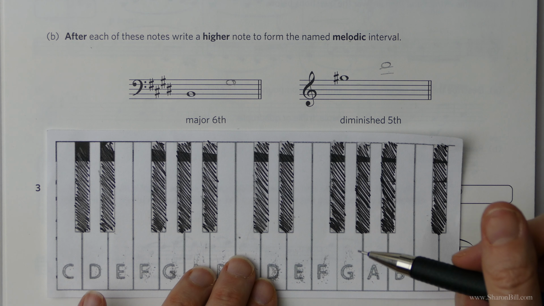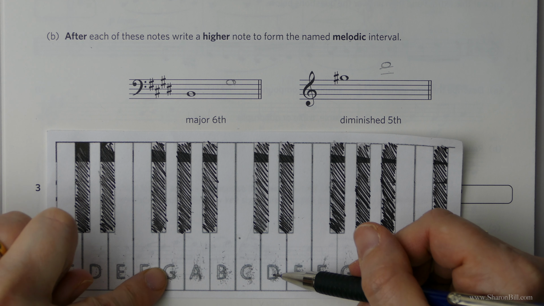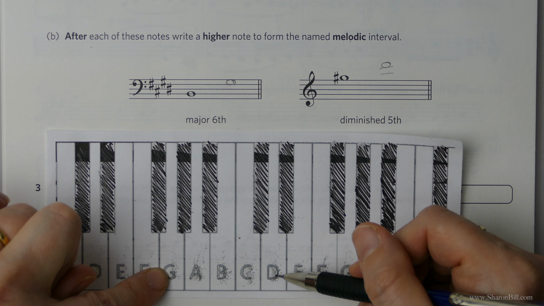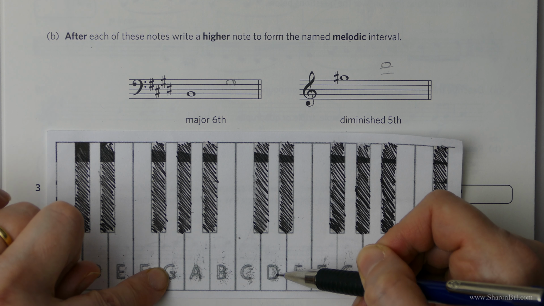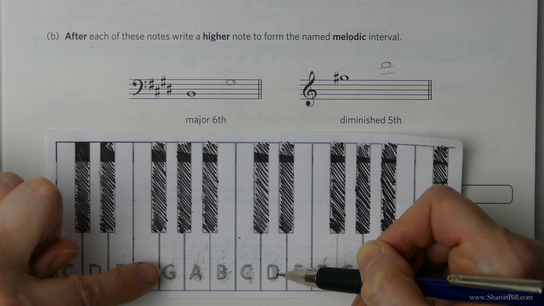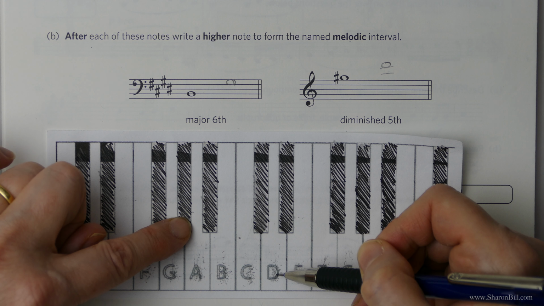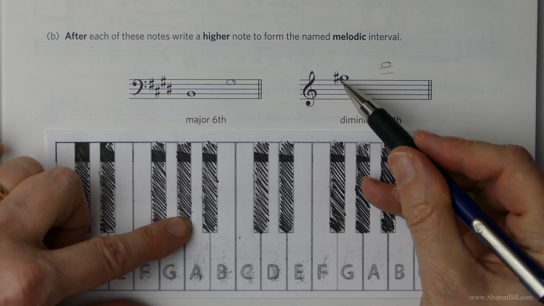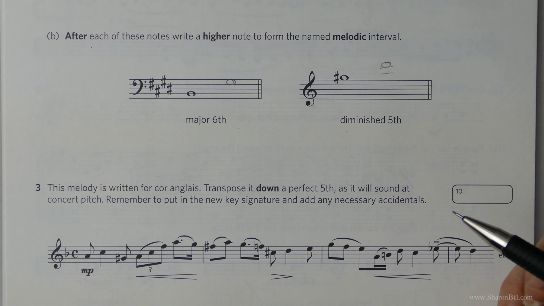So let's first of all think about it from G. So G to D we know is a perfect fifth. However, it's a G sharp, and so by raising the lower note we've actually made the interval smaller. So we've gone from perfect, we've made it smaller, and so that's a diminished fifth. So that G sharp does the job for us and it's all sorted.